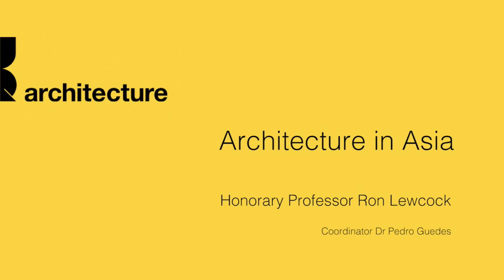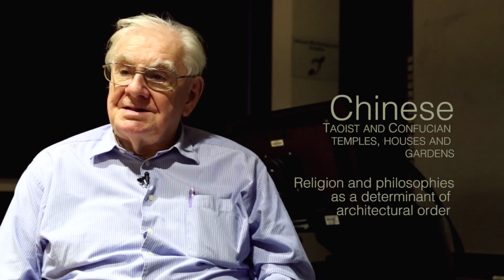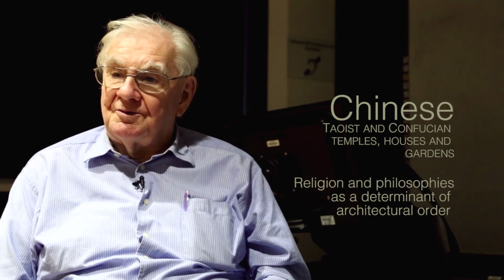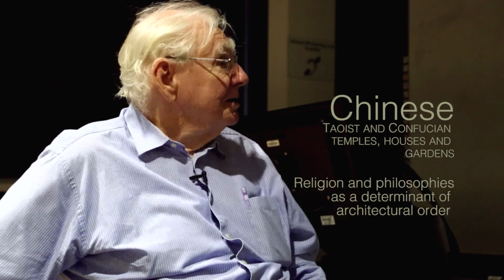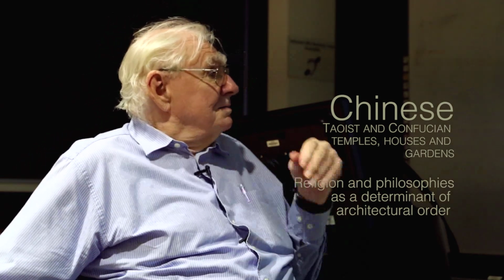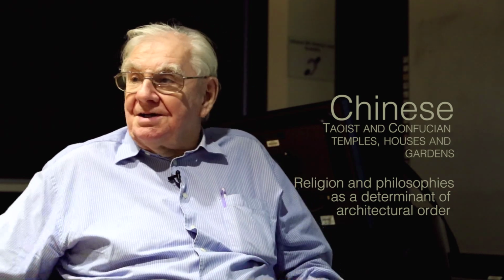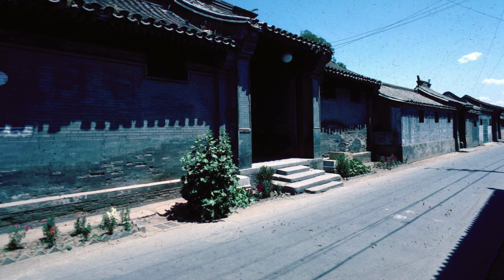So today we're going to China, and we will begin, as we did in India, by looking at a typical house. This is not a working class house, but the house of someone who's reasonably well off. And it's a typical street in Beijing, as it was when I went there in 1983, before traffic became a problem and before modernization took place.